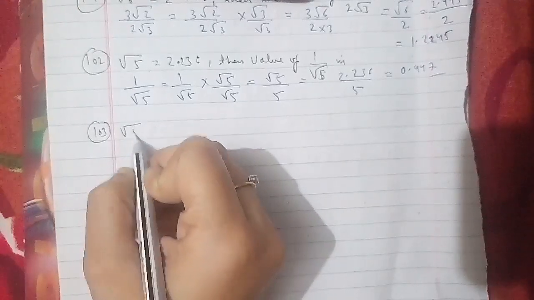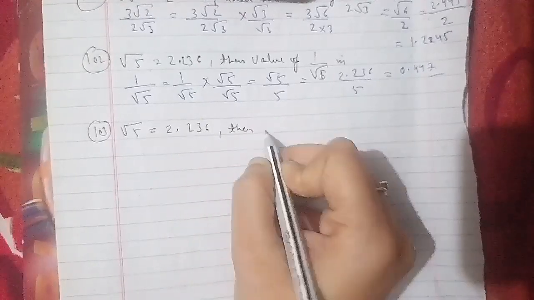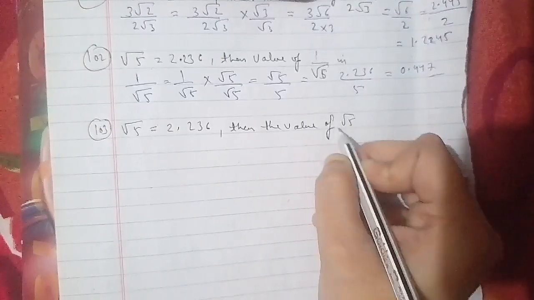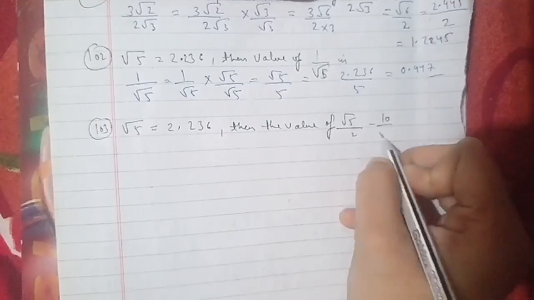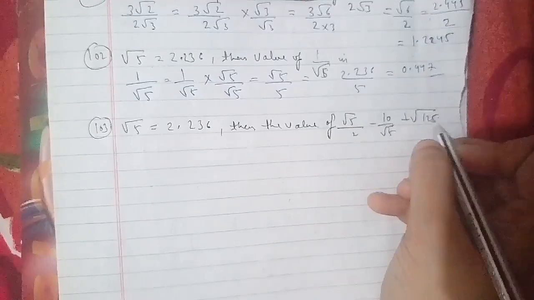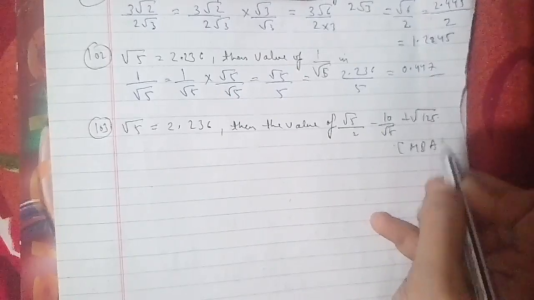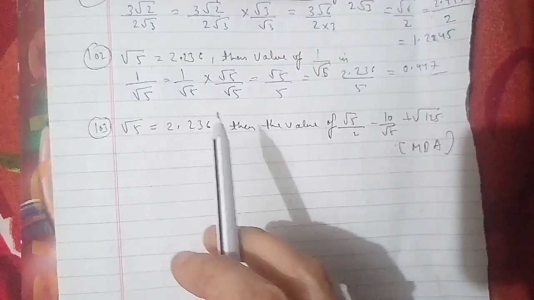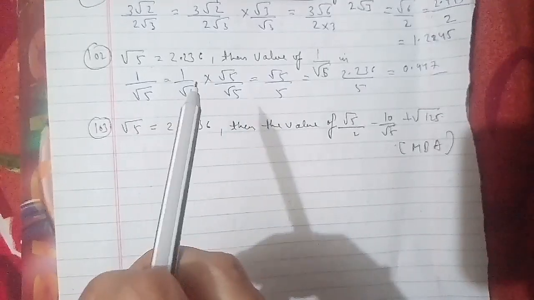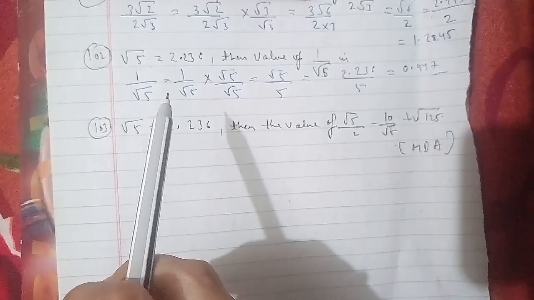The question is: under root 5 equals 2.236, then the value of under root 5 upon 2 minus 10 upon under root 5 plus under root 125 equals what? This question was asked in your MBA examination paper, and it is also important for competitions. The options we have are 5.59, 7.826, 8.944 and 10.062.